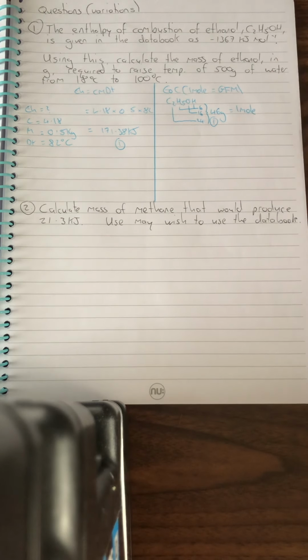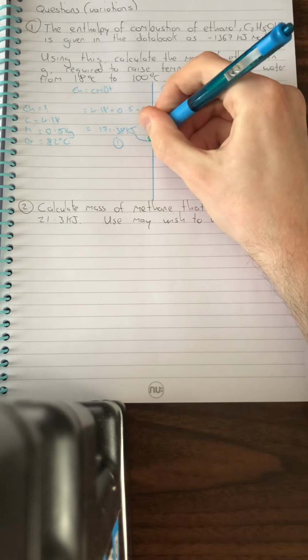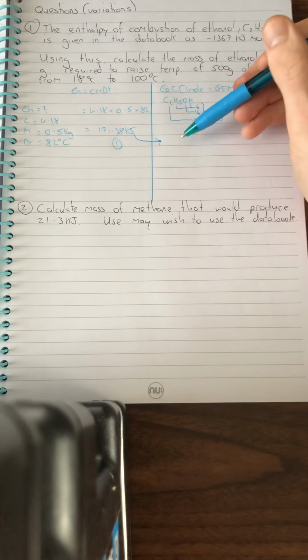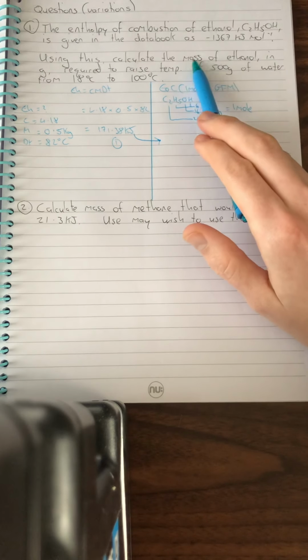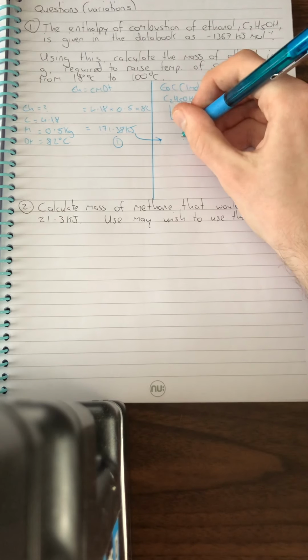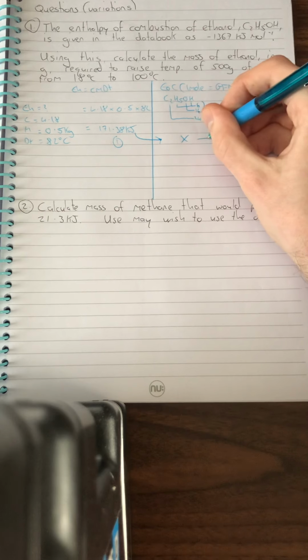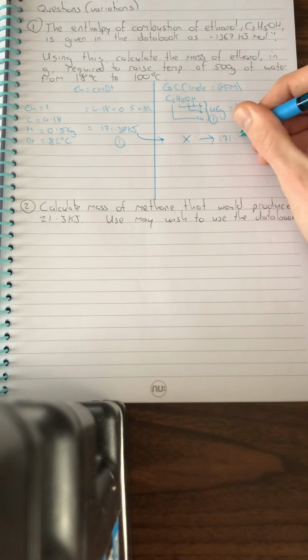Now, the next part, this is the important part. Okay? Now, usually, we would take this number, well, we still will, take this number across, and then the amount of alcohol that's burned would give us that amount of energy. However, we're trying to calculate the mass of ethanol in this case, so we don't know what the mass is, so we show that by putting an X. So X gives us that amount of energy. Okay?